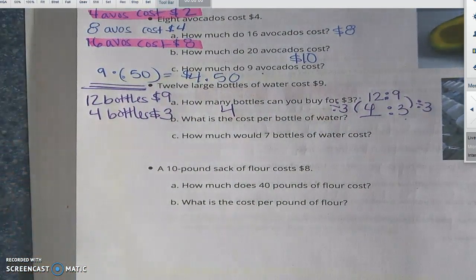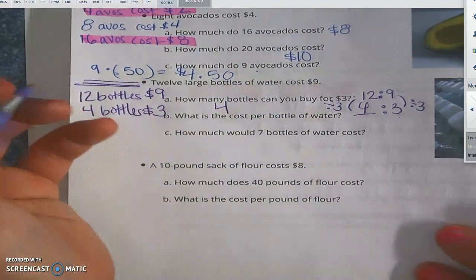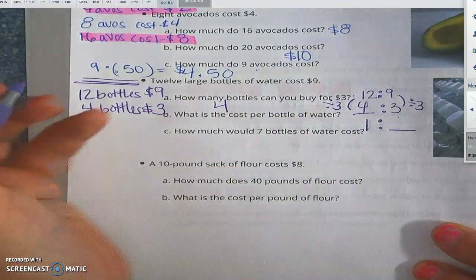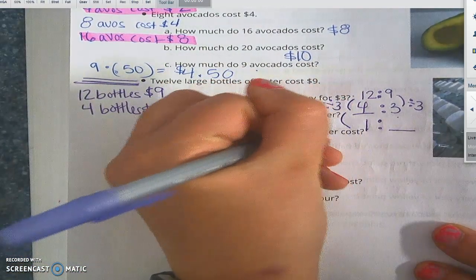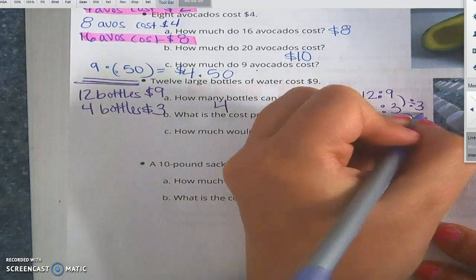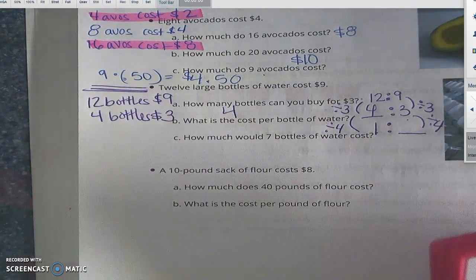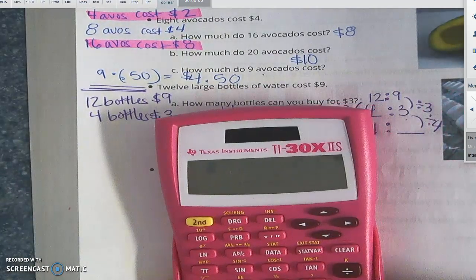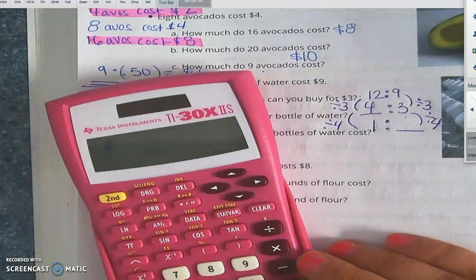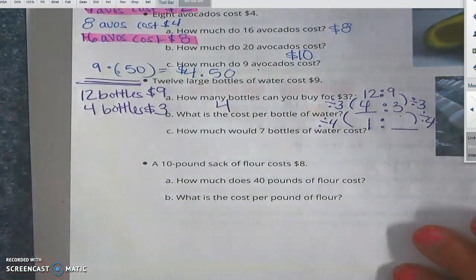So then what is the cost per bottle of water? So when I'm talking per bottle of water, I mean for 1 bottle of water. So now I want to go down to 1. So 4 divided by 4 will get me down to 1. So over here, I have to do $3 divided by 4. Might not be so pretty to do in your head. We are going to get calculators back out because it just might help us a little bit with some of this. So I can do 3 divided by 4 into my calculator. That gives me 0.75, which is 75 cents.